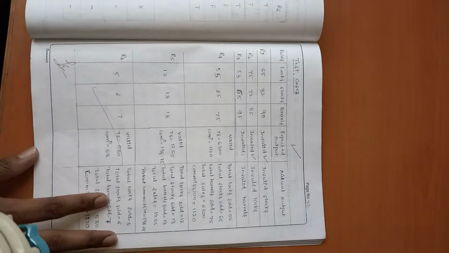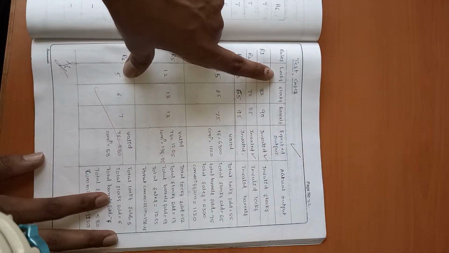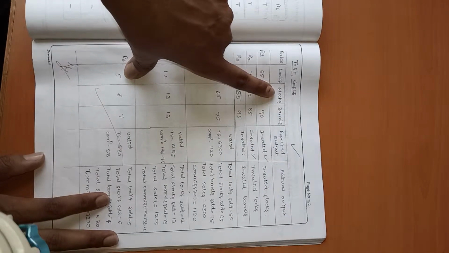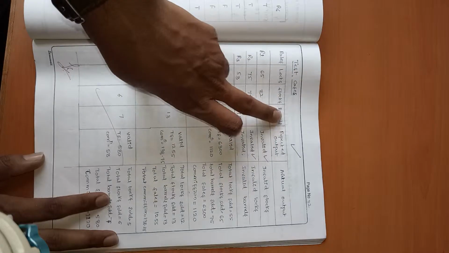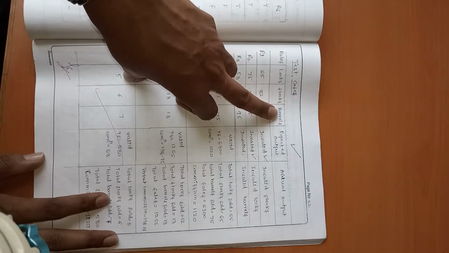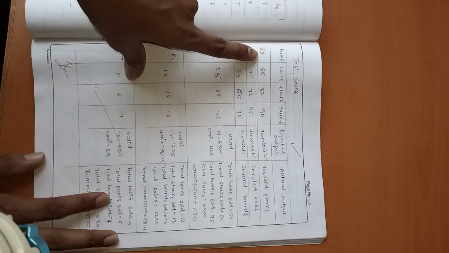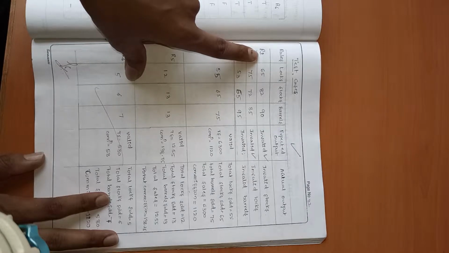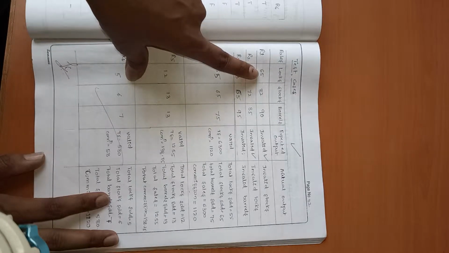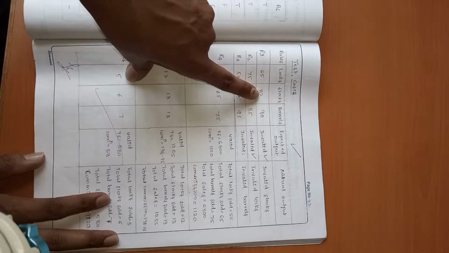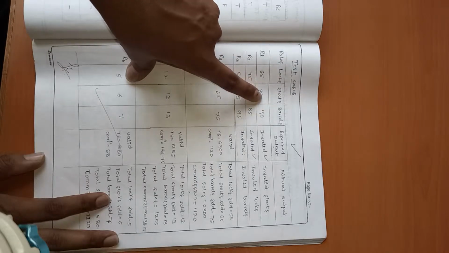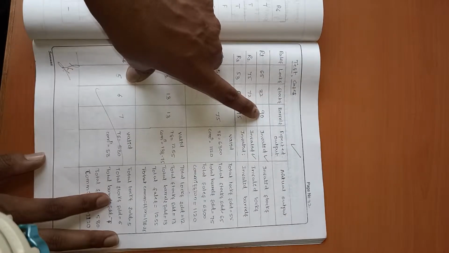Here the logs has a value between 1 and 70, stocks has a value between 1 and 80, and barrels has a value between 1 and 90. For the first test case ID, R1, the logs has the value 65, which is within the range 1 to 70. Stocks has the range 1 to 80, but here we have taken 82. Barrels has the range 1 to 90.